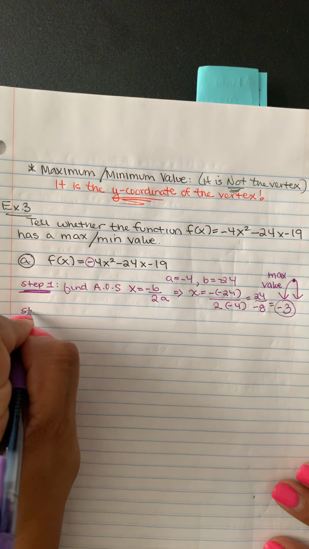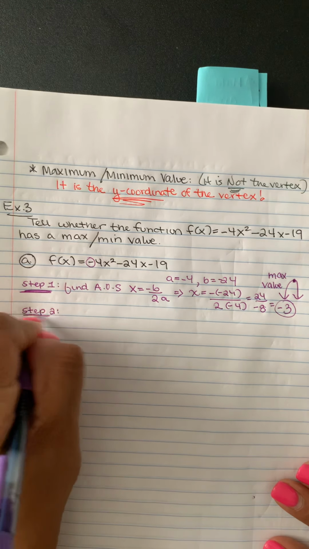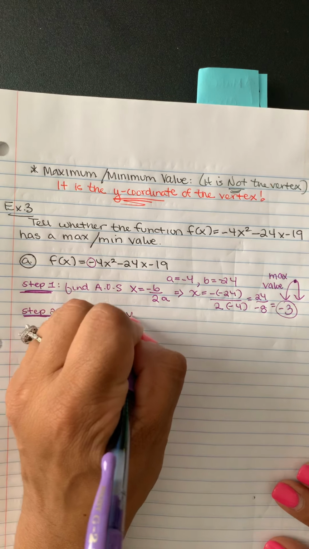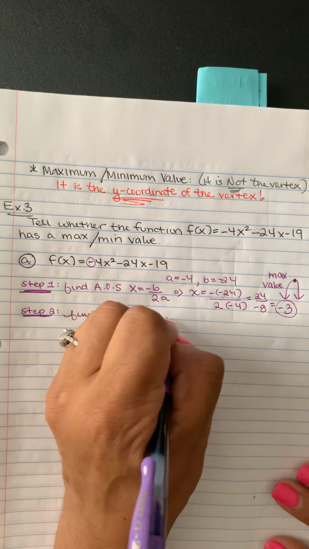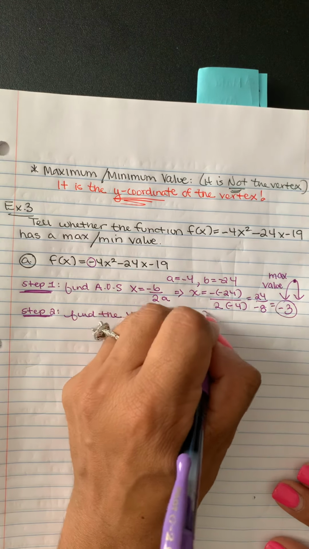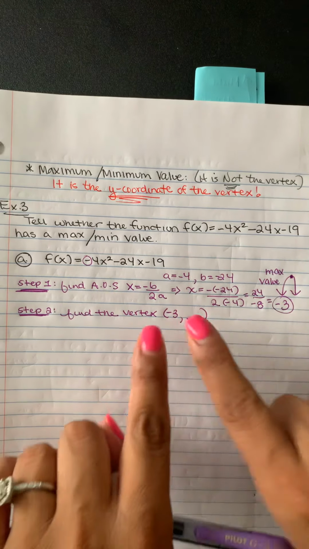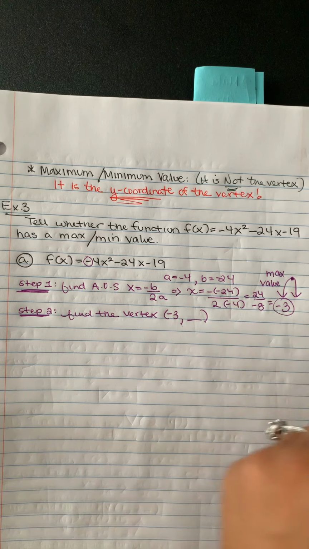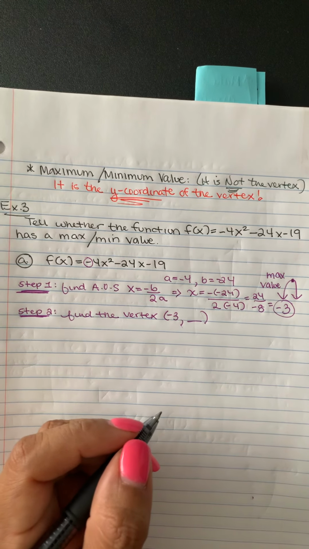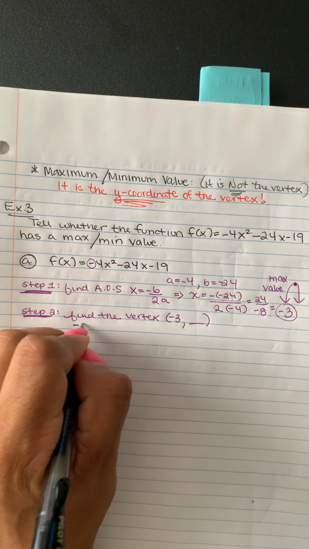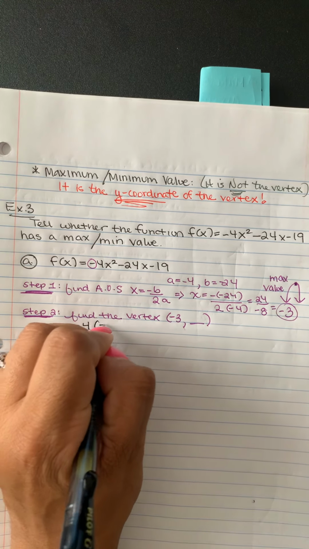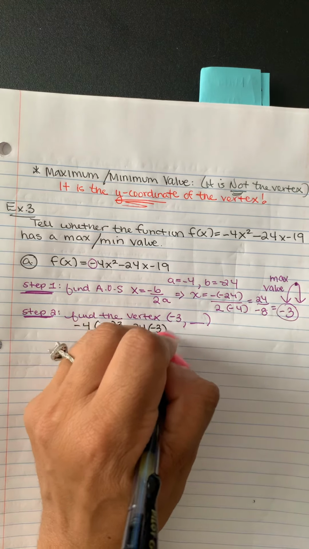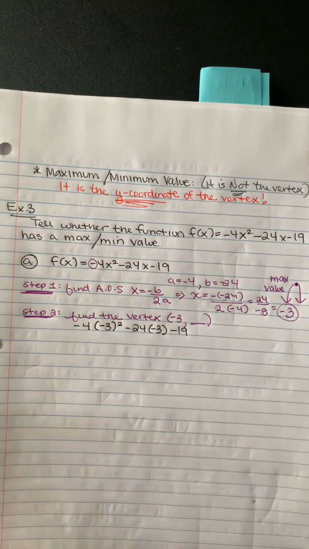Okay, so step 2. Find the vertex, which is negative 3. We need to know what that other number is. So we're going to take this negative 3 and plug it in here and here. Substituting. Remember that? So this is what it's going to look like. Negative 4 times negative 3 squared minus 24 times negative 3 minus 19.